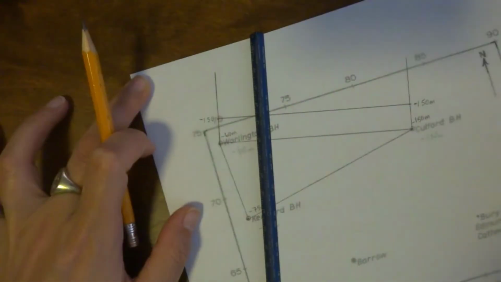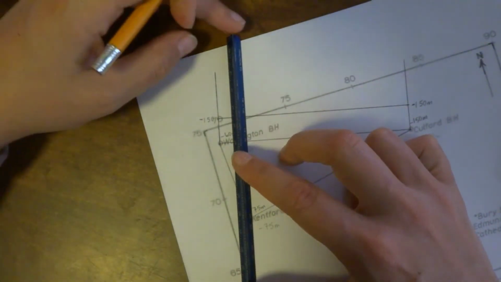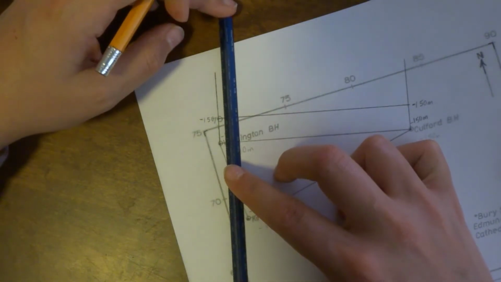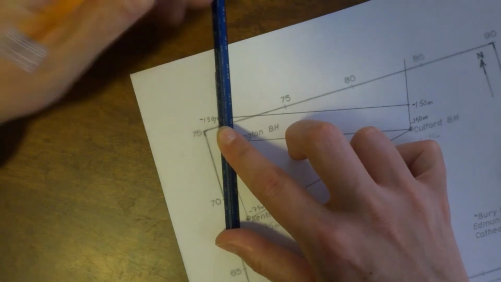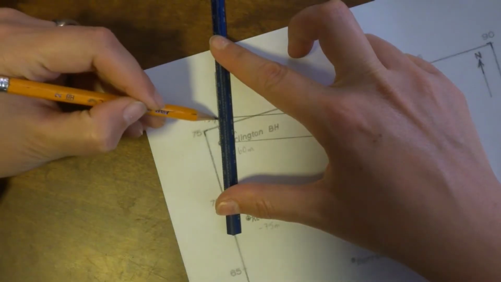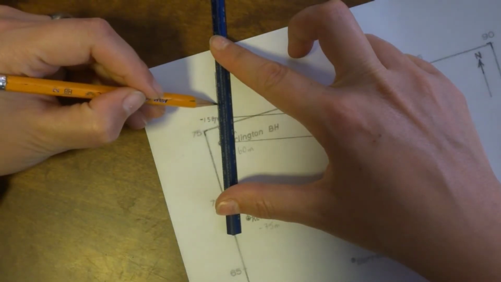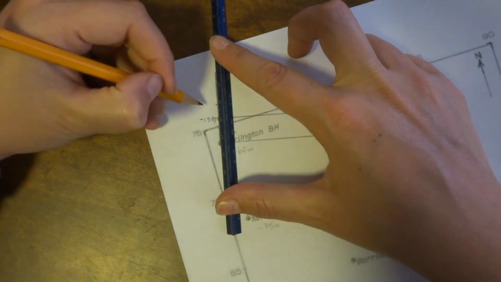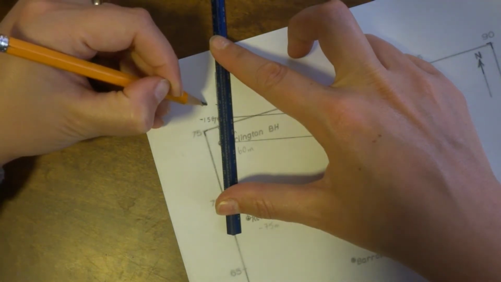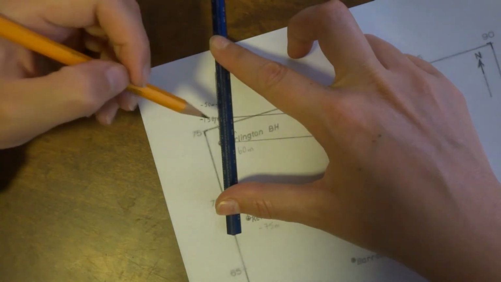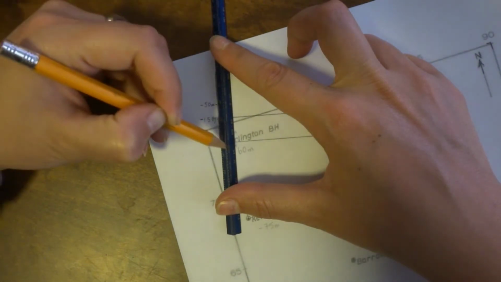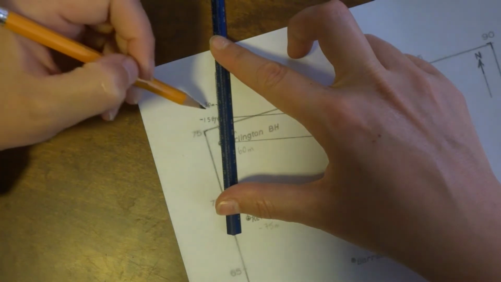So if we use our ruler here, we go from 0 and we go up 0.82 centimeters, which would be minus 50 meters. We have to then interpolate on this scale to find minus 60 meters.